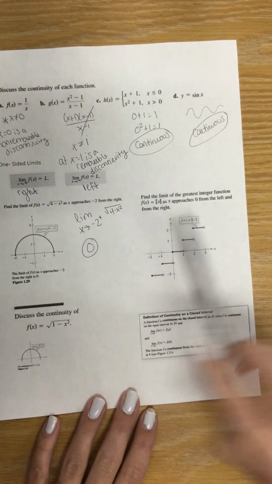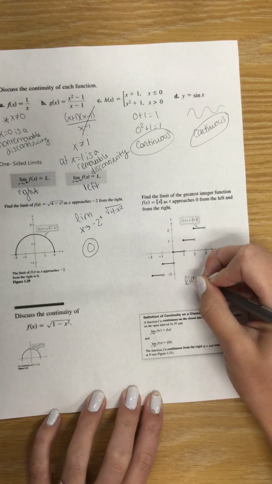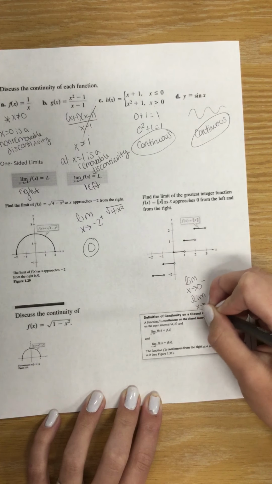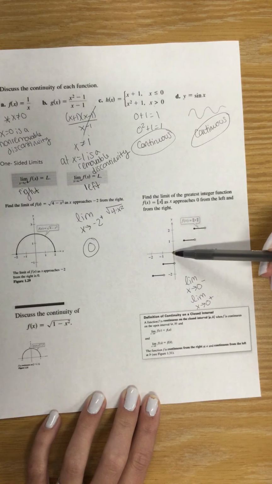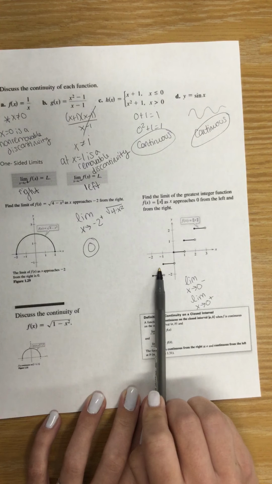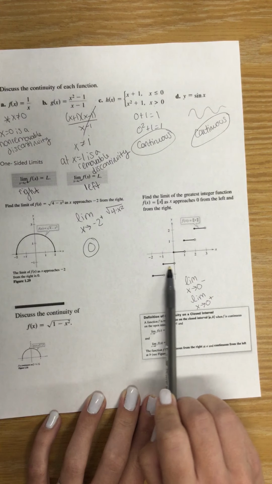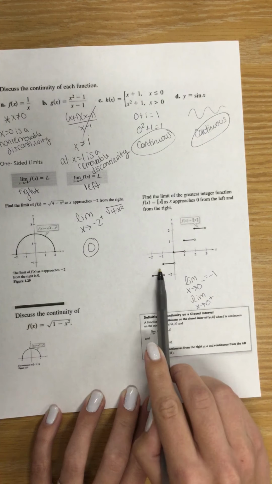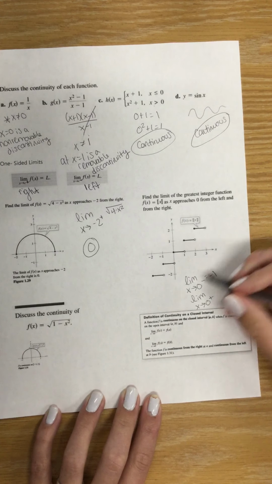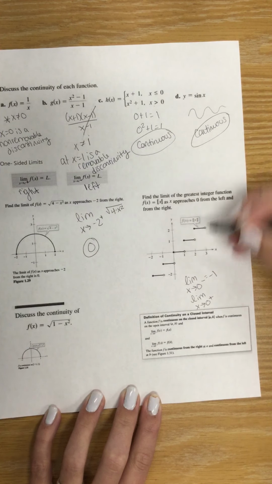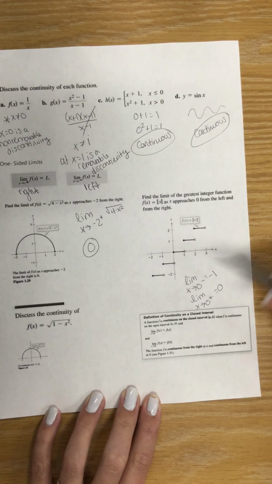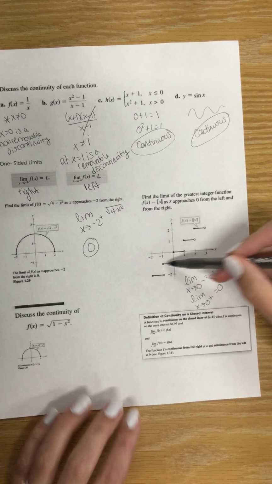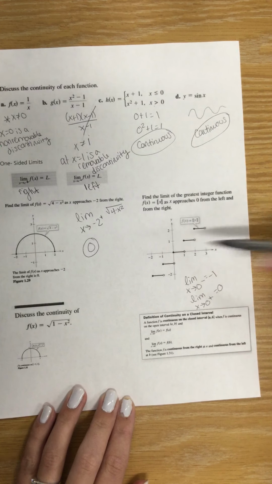Find the limit of the greatest integer function as it approaches 0 from the left. So let's look at the limit as x goes to 0 from the left and the limit as x goes to 0 from the right. Well, let's look. As x goes to 0 from the left, our limit is down here at negative 1. Because as we're coming from the left side, we're here. As it goes to 0 from the right, we're actually at 0. Does the limit exist at x equals 0? It doesn't, but from the left, it's at negative 1, and from the right, it's at 0.